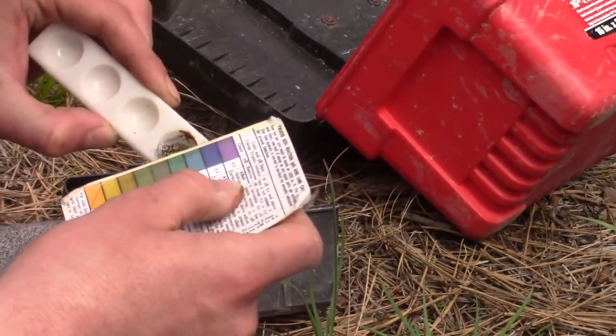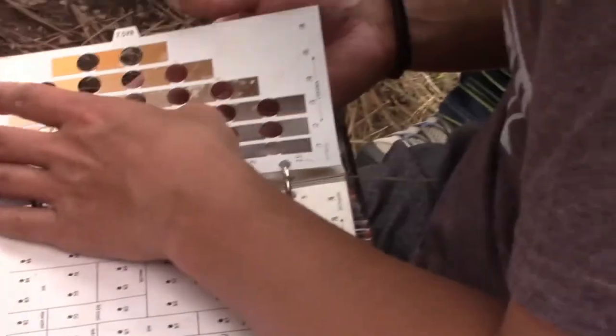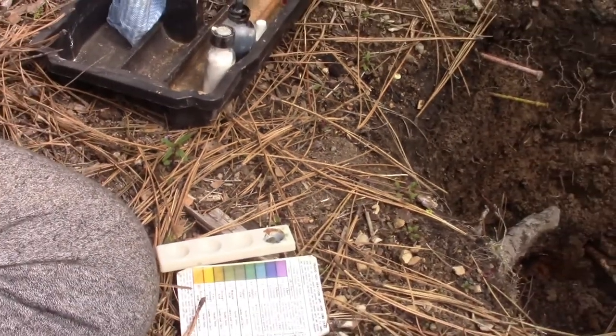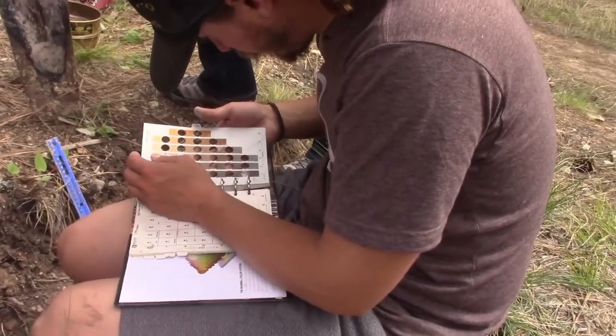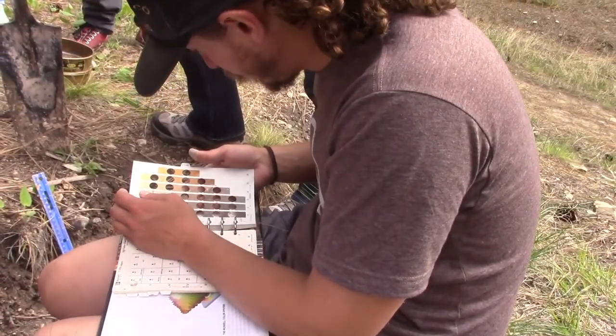I don't understand. Want to go higher in pH? Or wait, lower. Lower. It went from acidic to kind of a more neutral layer, and then back to slightly acidic. Very slightly acidic.